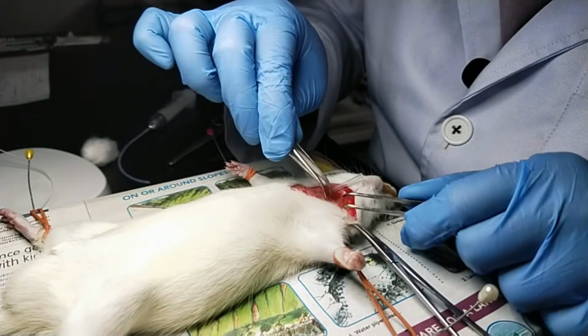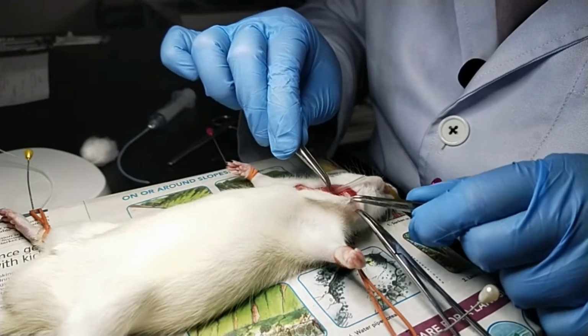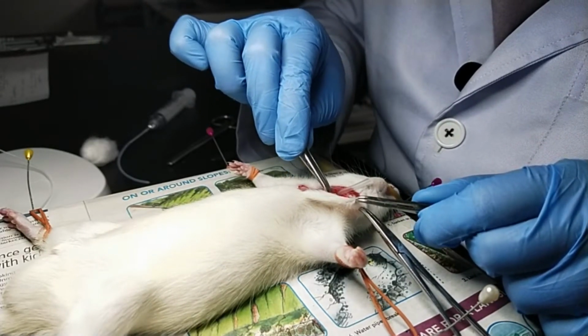I have located the jugular vein here, and we need to isolate the surrounding fat layer.